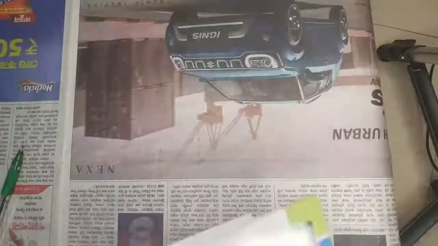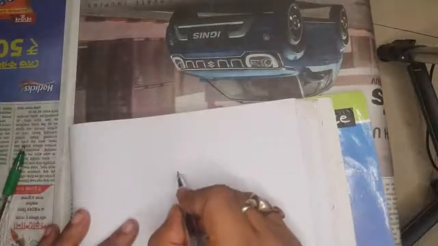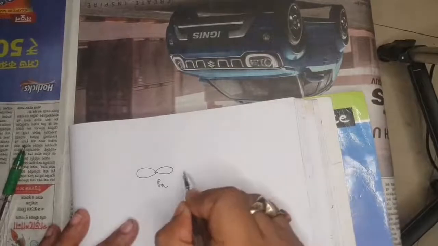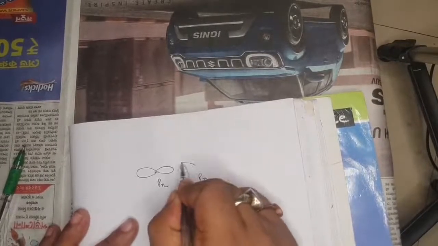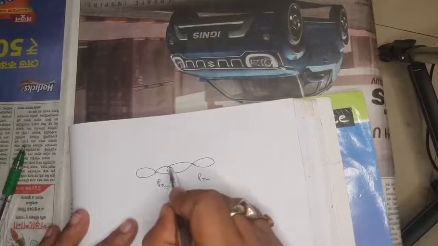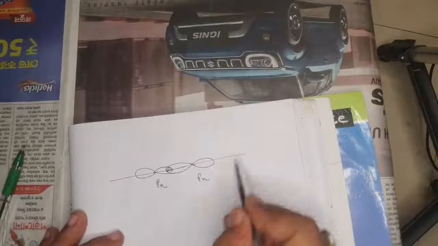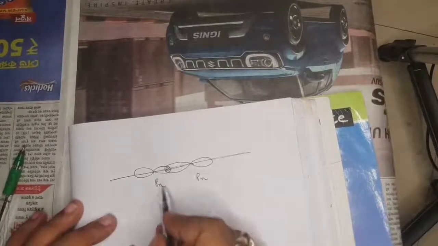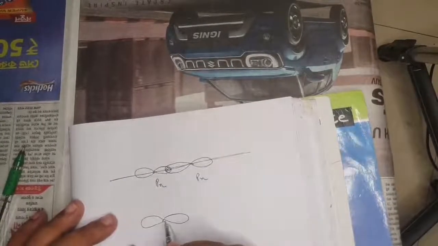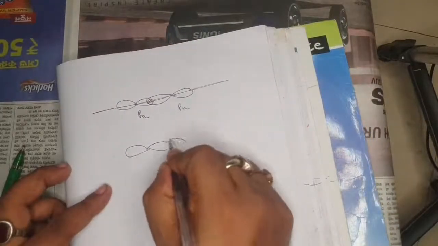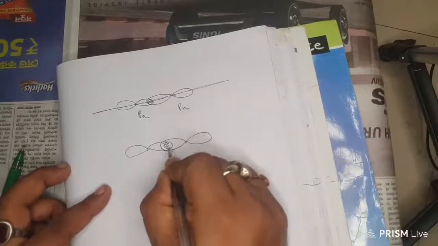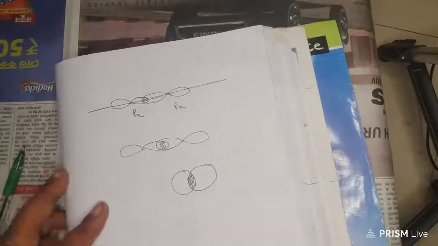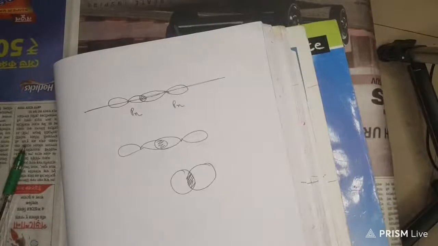But remember that if Px is there, then it has to overlap with Px. Why is that so? Because both will have the same axis. If Px overlaps with Px axis wise, then the overlapping will look like this. This is what I want you to understand. If S orbital overlaps S, it will be like this, S and S overlap. So that is the basic funda that we have to understand.